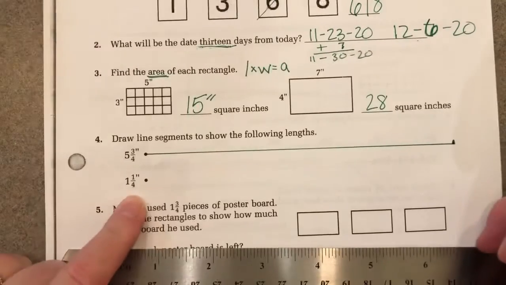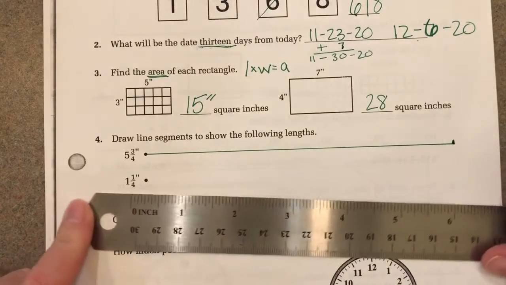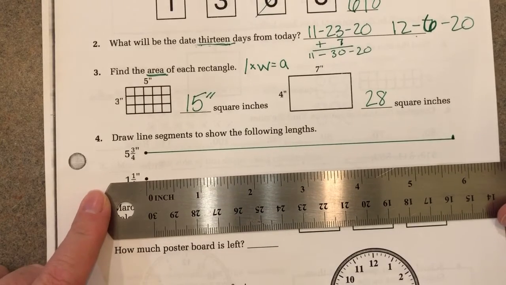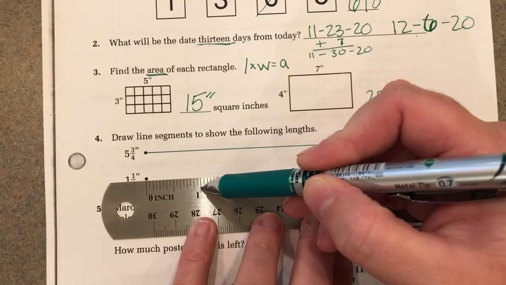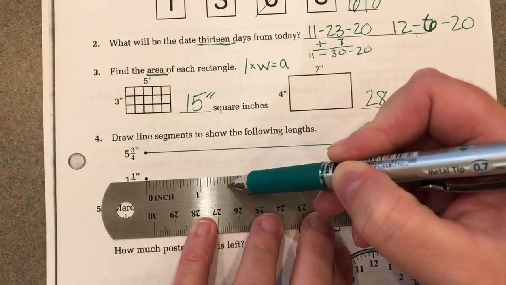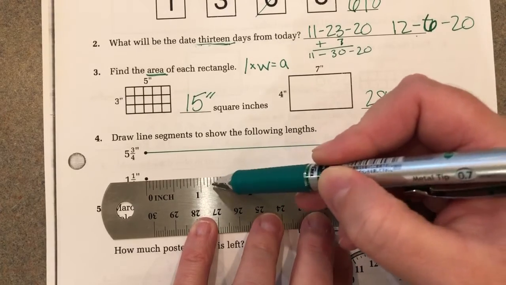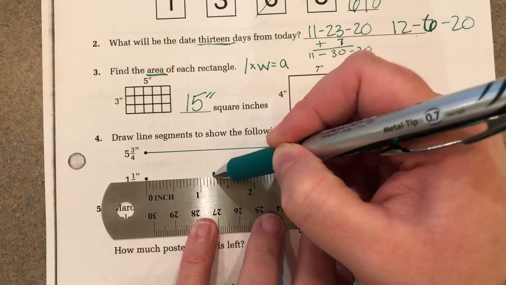Next one is 1 1/4. So do it again. Line it up with the first measuring mark. Here's 1 1/2, and halfway between those is 1 1/4.